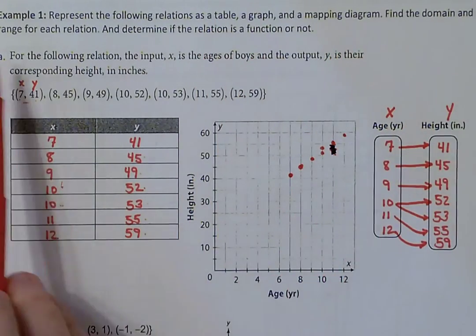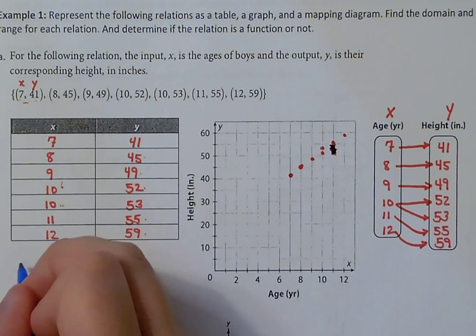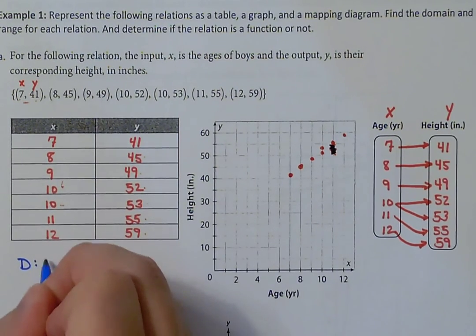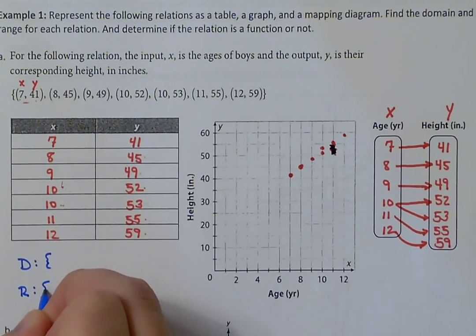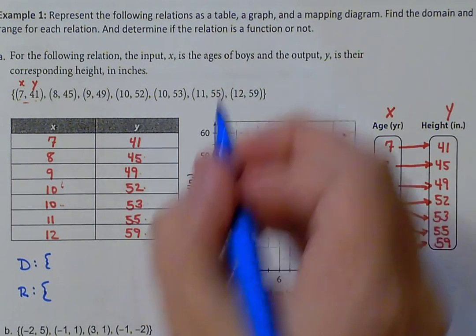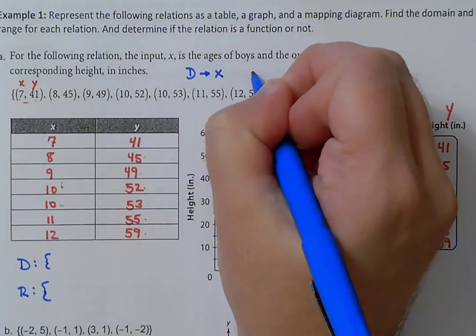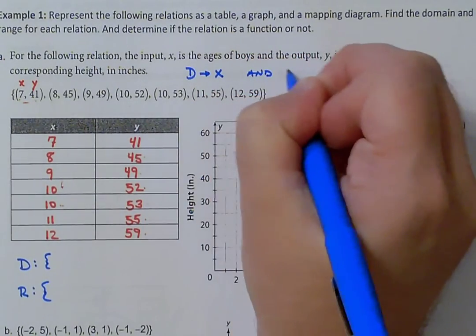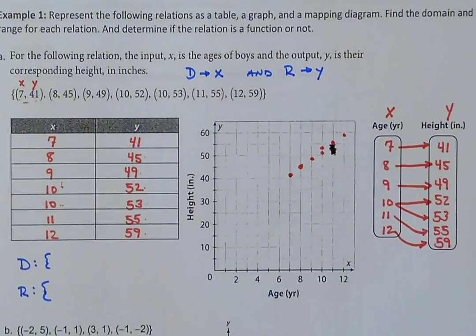Now I need to go through and find the domain and range. So let's go through and list our domain and range for this relation. So up above, I talked about the fact that domain is the x values and that range is the y values.